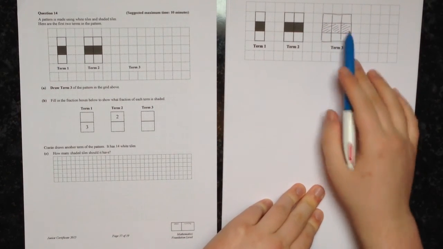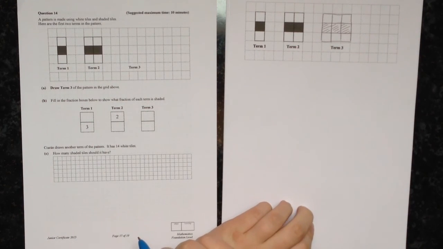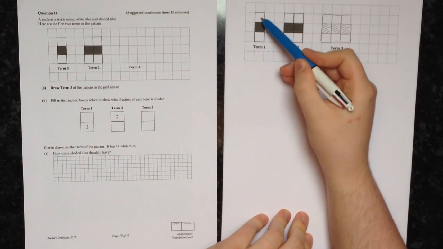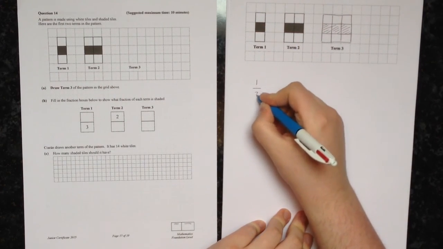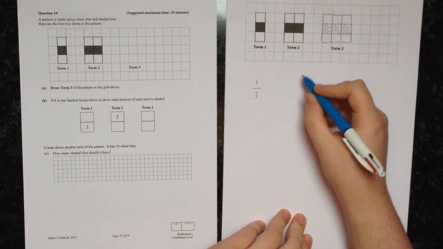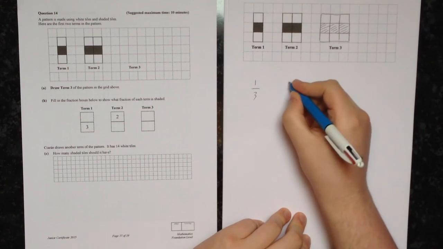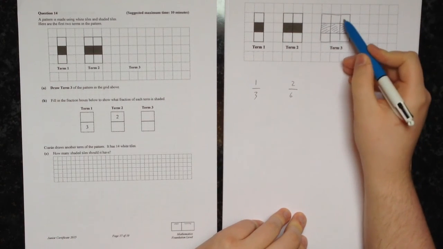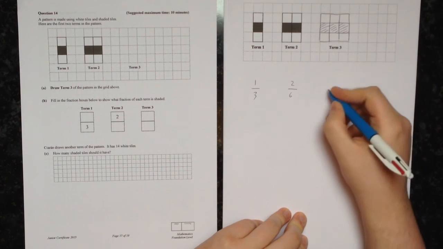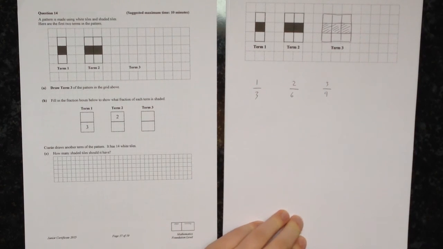Part B, fill in the fraction in the boxes below to show what fraction of each term is shaded. So term 1, well, there's 1, 2, 3 tiles in total, and one of them is shaded, so we'll have 1 over 3. Term 2, there will be 1, 2, 3, 4, 5, 6 boxes in total, and 2 of them are shaded, so we'll have 2 over 6. And term 3, there will be 1, 2, 3, 4, 5, 6, 7, 8, 9 in total. And 1, 2, 3 of them are shaded, so we'll have 3 over 9.